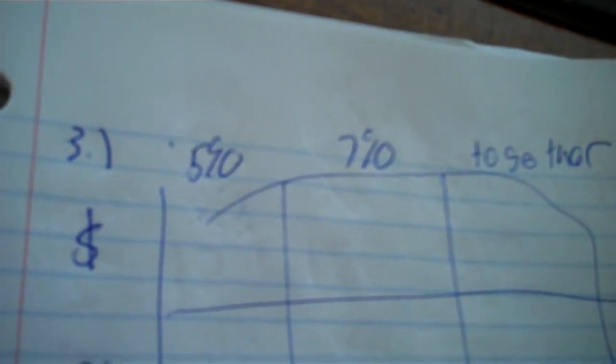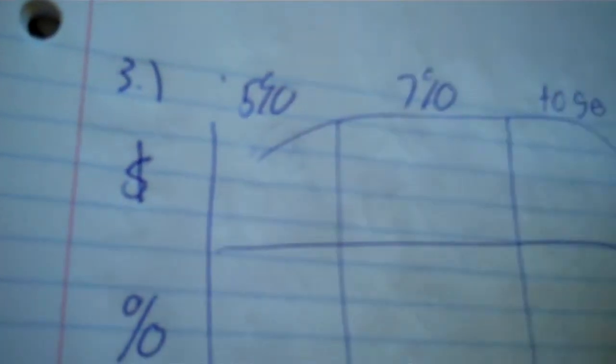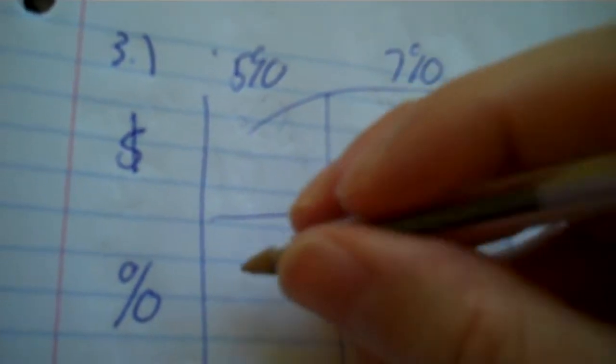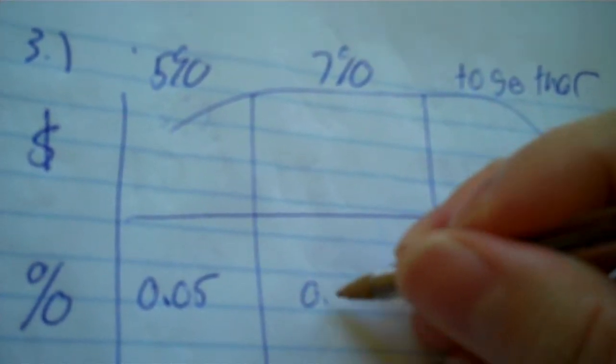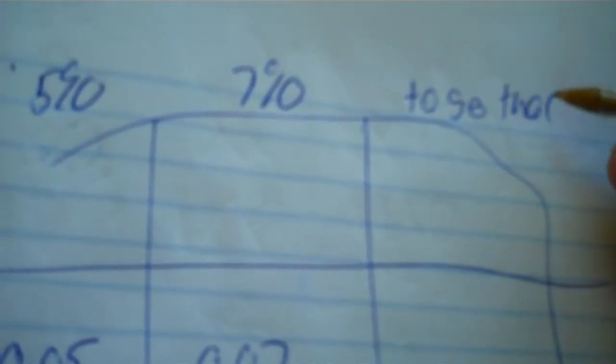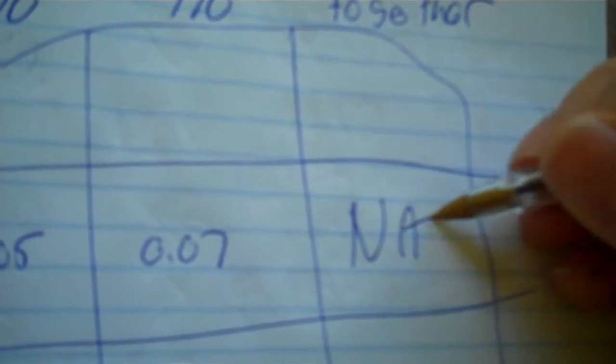Now fill out your percent first. 5% you need to write as a decimal. 5% is 0.05. 7% is 0.07, and then together, well, we don't have a third percent, so you put NA or just scribble the box out. Doesn't matter. All right, now find the 2 money numbers, $30,000 and $1,760.